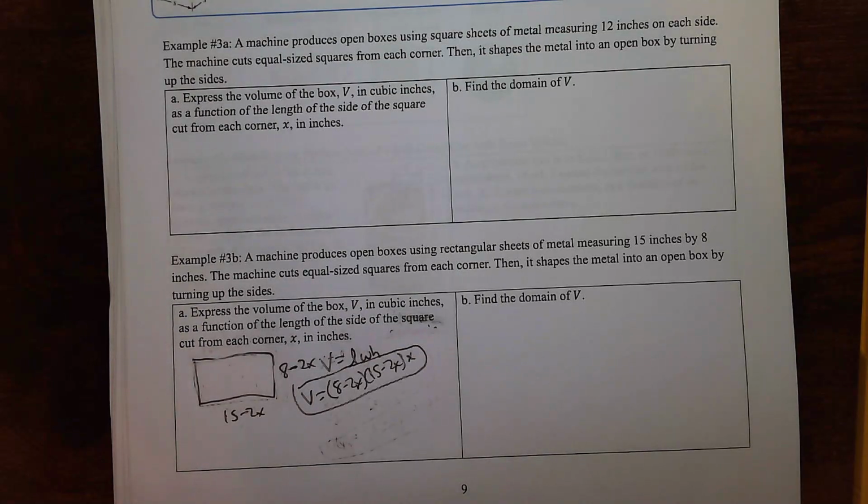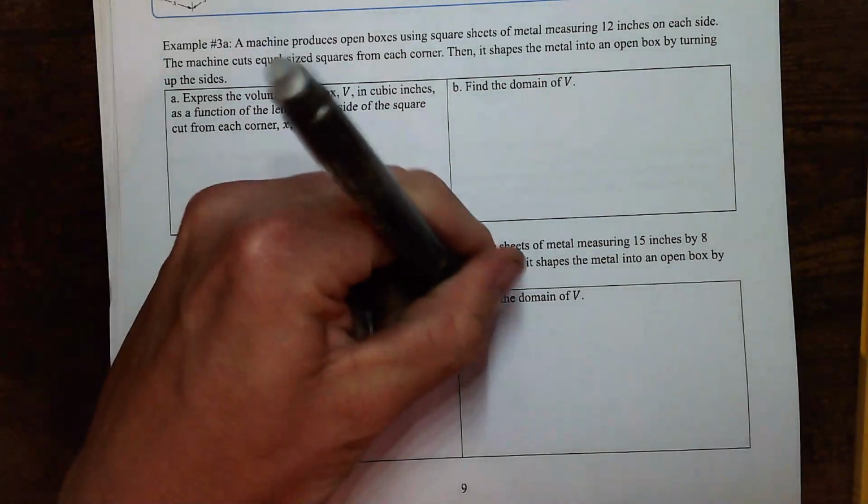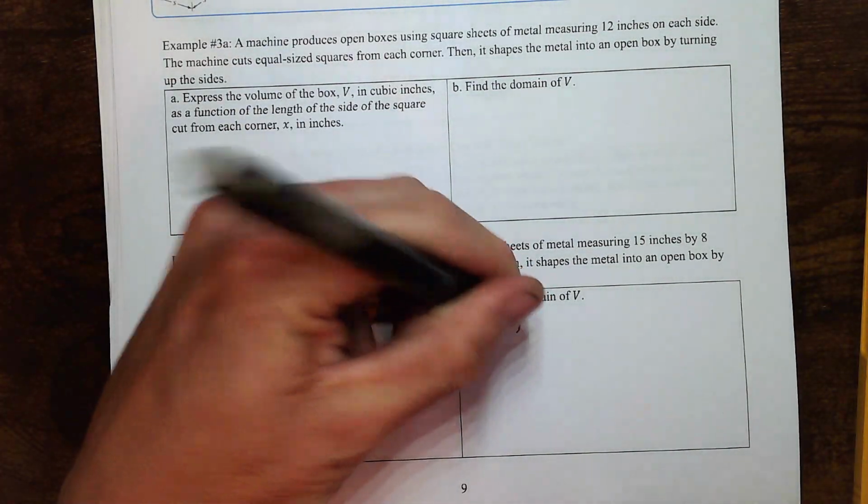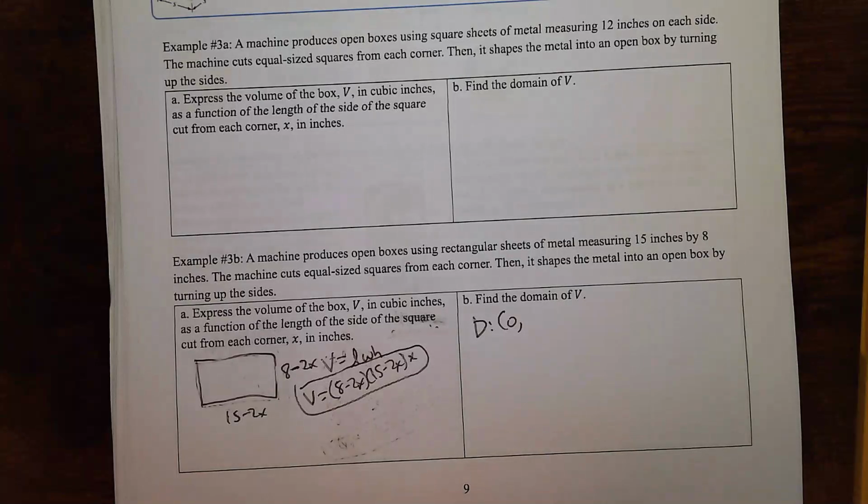So first off, well, let's see, where do we start? Let's think about where we would start. Well, we wouldn't have a negative x, we wouldn't have a negative amount cut from each corner, but let's say we started at 0. So could you have 0 cut from each corner? Well, for it to be a three-dimensional shape, theoretically, you wouldn't have 0, but you would have something over 0. So your domain would be starting at 0, but not including 0.